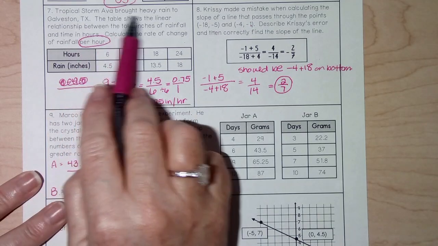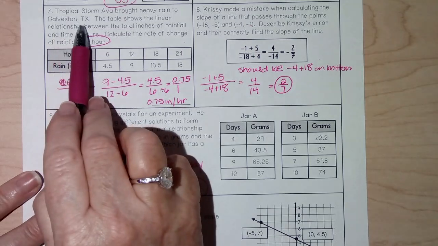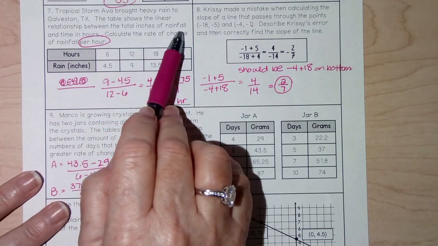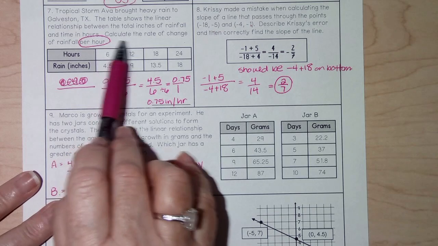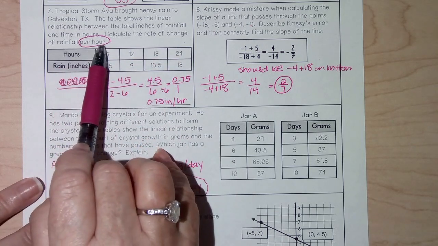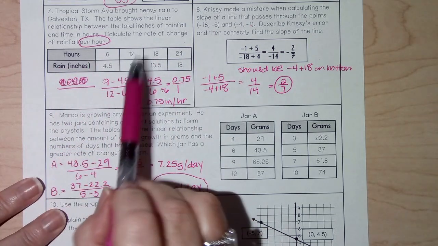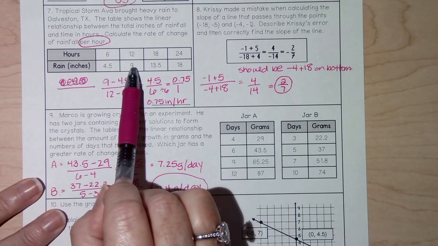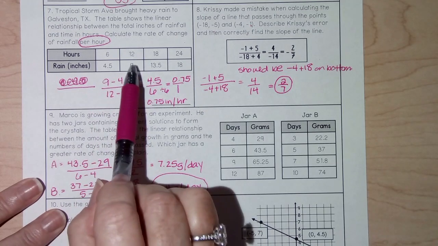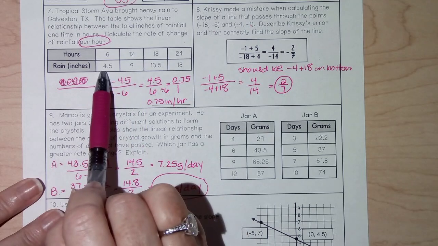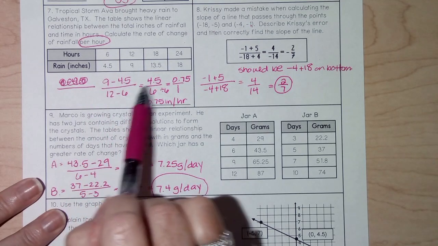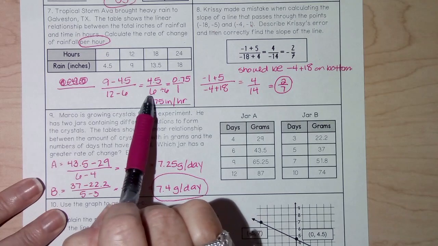Tropical storm Ava brought heavy rain to Galveston, Texas. The table shows the linear relationship between the total inches of rainfall and time in hours. Calculate the rate of change of rainfall per hour. Well, first thing we can do is y2 minus y1, so 9 minus 4.5, and then 12 minus 6, to get 4.5 over 6.